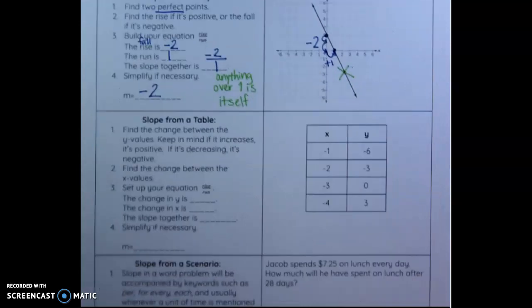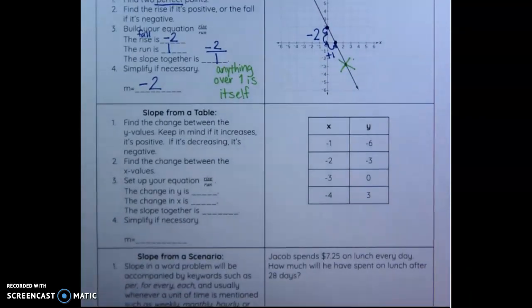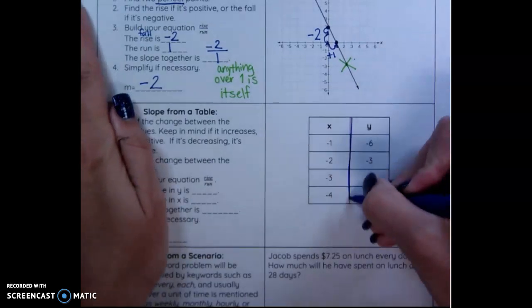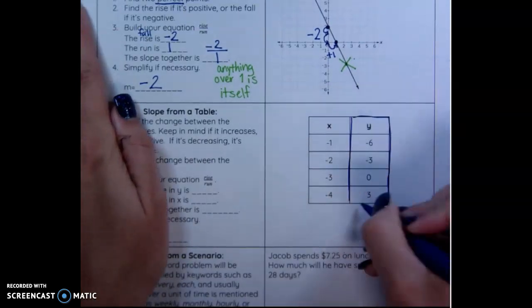Alright, let's learn how to do it from a table. Find the change between the y values. Keep in mind if it increases, it's positive. If it's decreasing, it's negative. So, here are my y values. I'm going to see how much they go up or down.